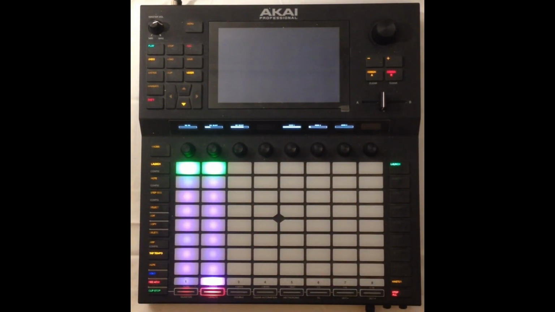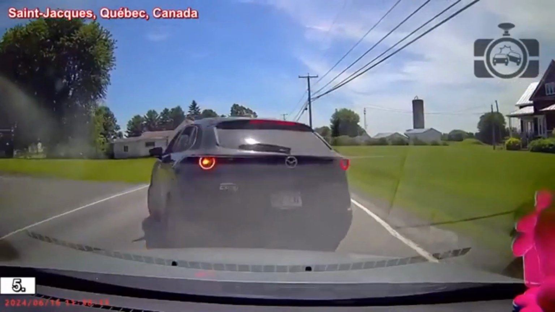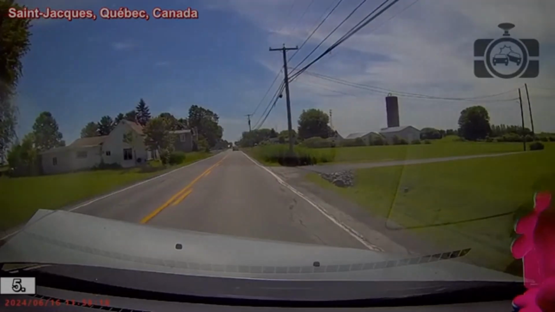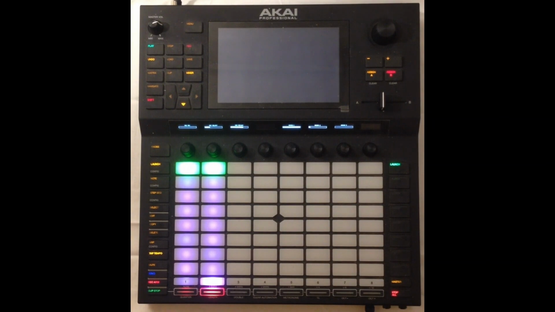Oh. Calice! J'ai pas fait exprès. Non, c'est pas toi, Minou. J'ai pas fait exprès. Dang, look at that.